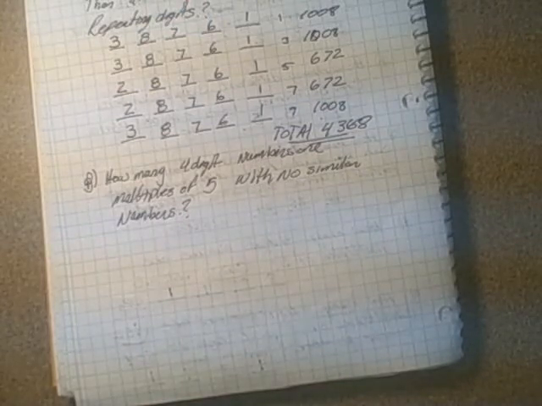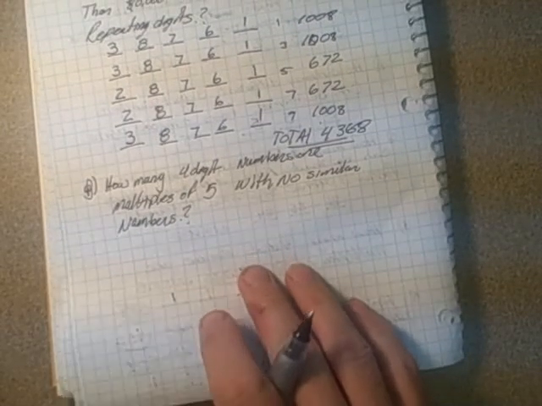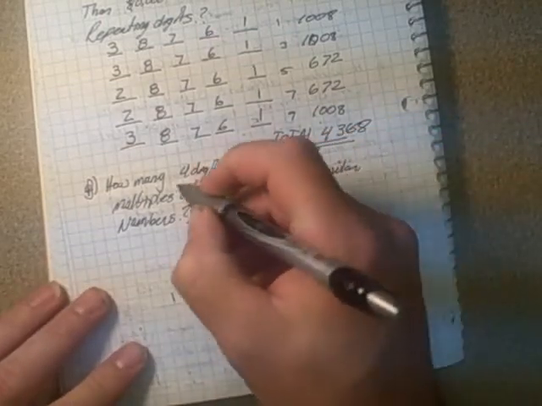Okay, it says how many 4-digit numbers can be multiples of 5 with no similar numbers? How many 4-digit numbers can be multiples of 5? I just did that one on the other page. I must have repeated that one twice. So we'll stop there. And in our next section, we'll be looking at permutations.